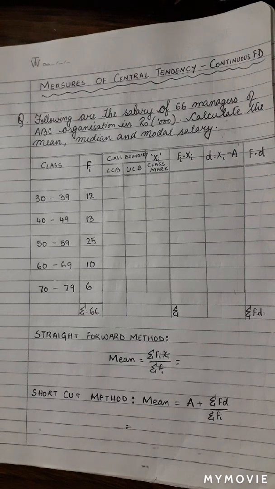We know that there are three measures of central tendency: mean, mode, and median. So here we are asked to find out the value of these three central tendencies or averages. First we are going to calculate the mean salary of this distribution. Now, what is the distribution that they have given us?